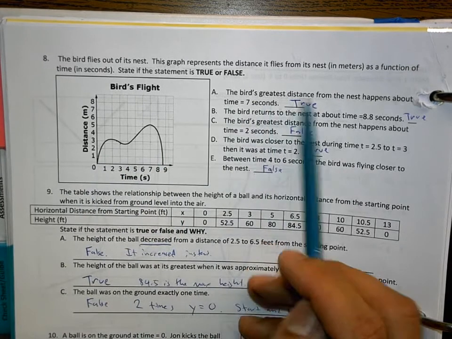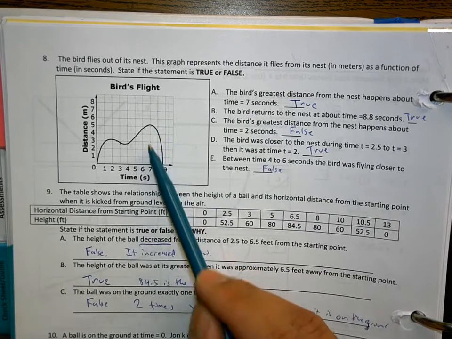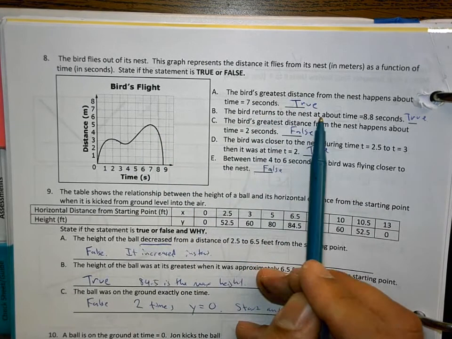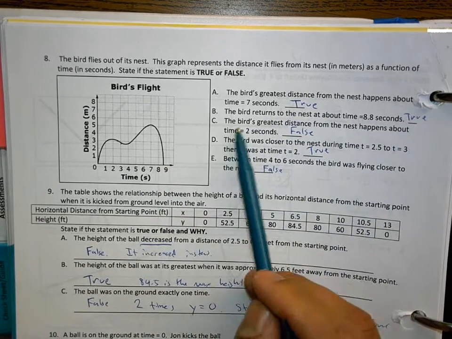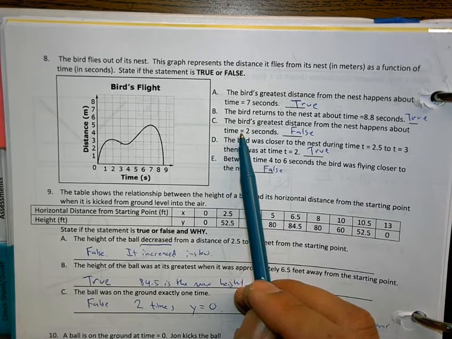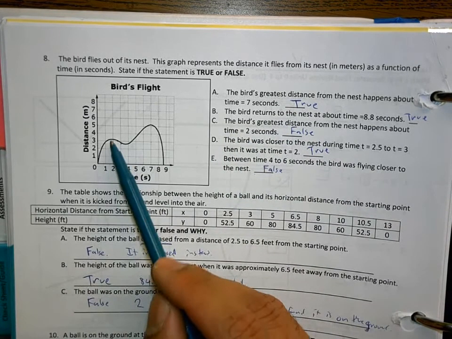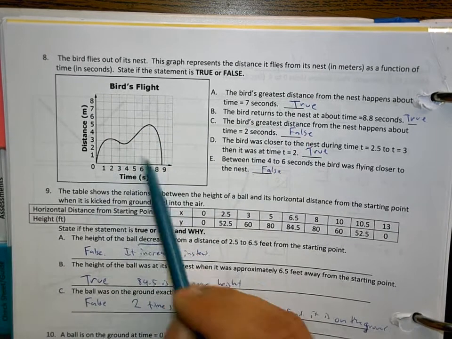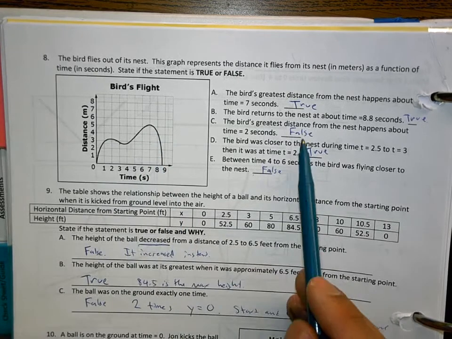The bird's greatest distance from the nest happens at about 7 seconds. Is that the farthest away it is? True. The bird returns to the nest at about 8.8 seconds. That's true. The bird's greatest distance from the nest happens at time equals 2 seconds. Is that the farthest the bird is away? No, that's false, because there is a greater distance over here at 7 seconds.